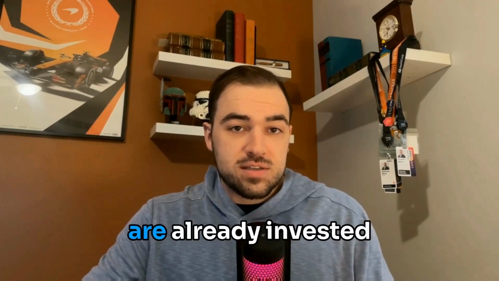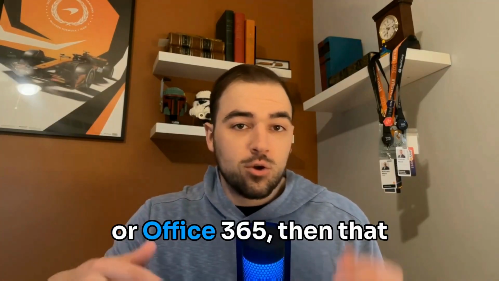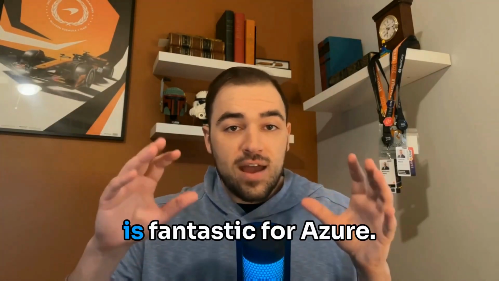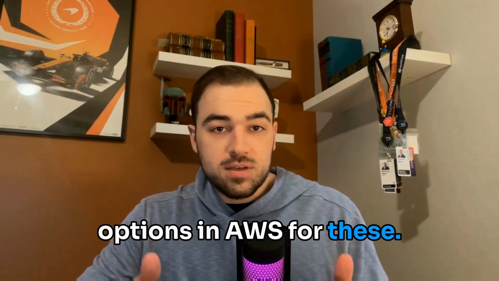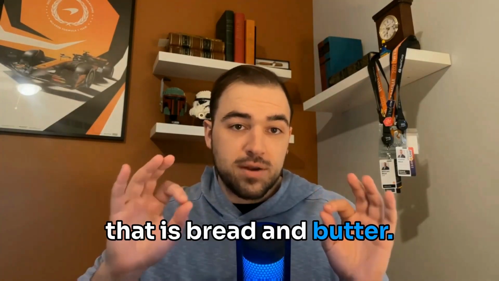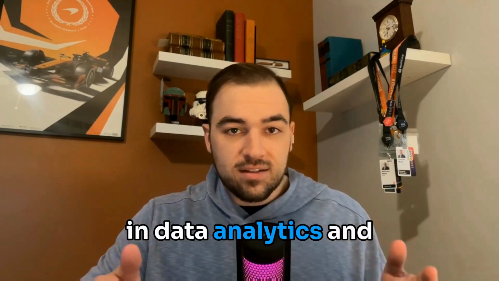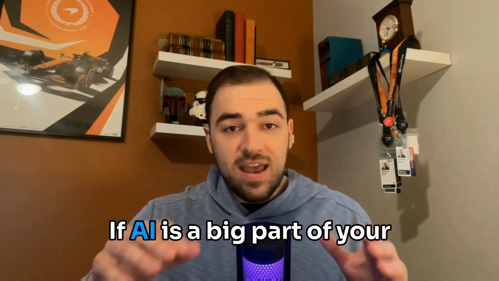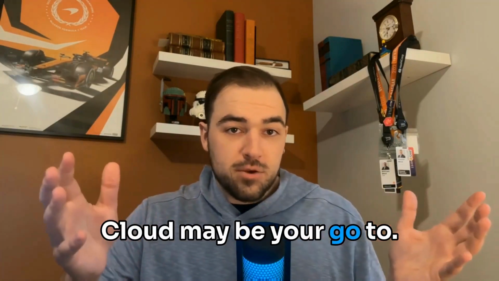Next, Azure. Azure is a top choice for businesses that are already invested in Microsoft tools. If you use Active Directory or Office 365, then that is fantastic for Azure. But there are also options in AWS for these. But that first-party support with Azure, that is bread and butter. And then Google Cloud. Google Cloud excels in data analytics and machine learning. If AI is a big part of your strategy, then Google Cloud may be your go-to.